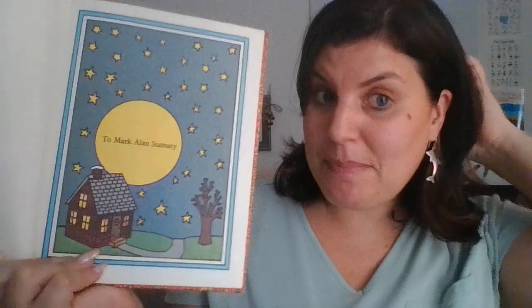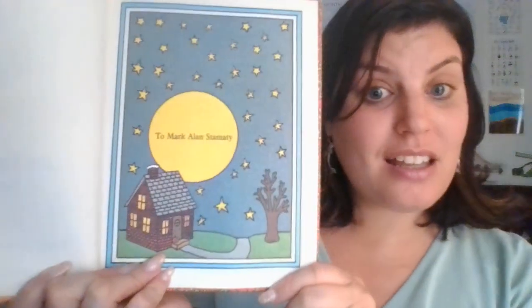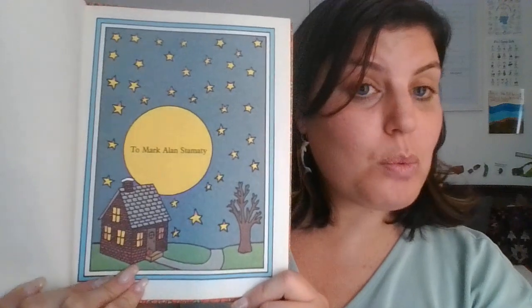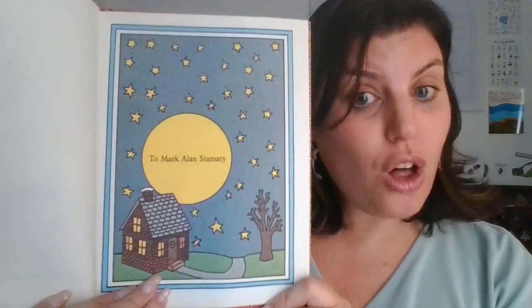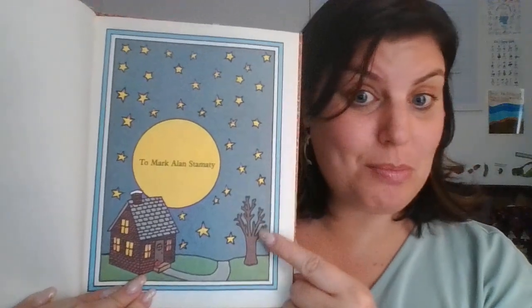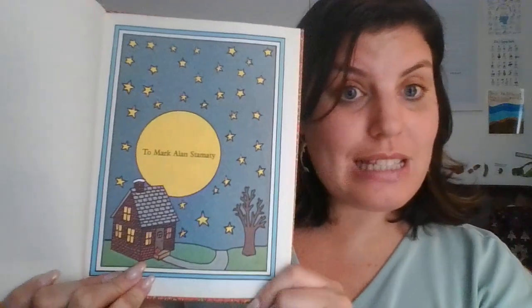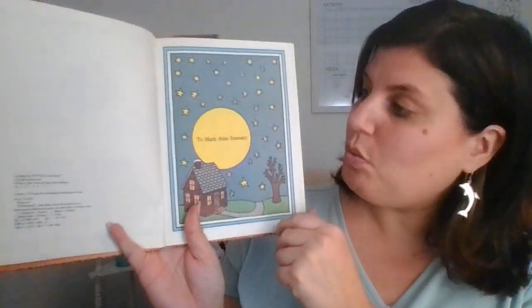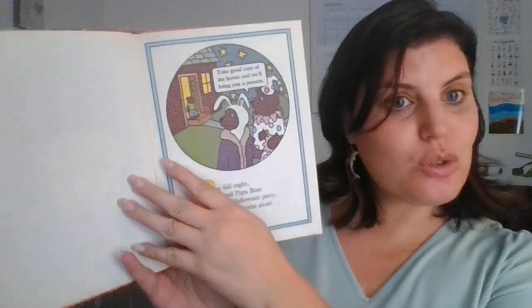My schema, my background knowledge tells me that this story is either going to be in winter or fall. We don't see leaves on most trees during those seasons. Let's read on to find out which season the story takes place in.